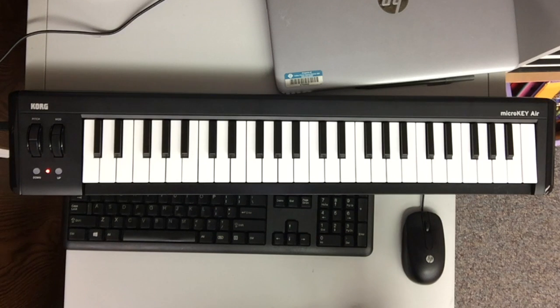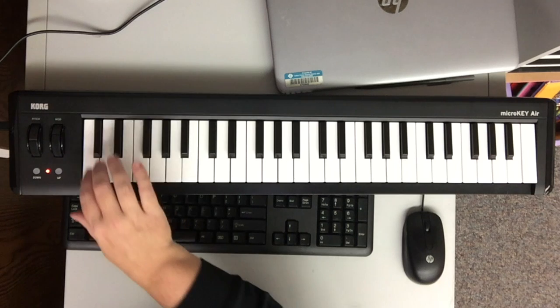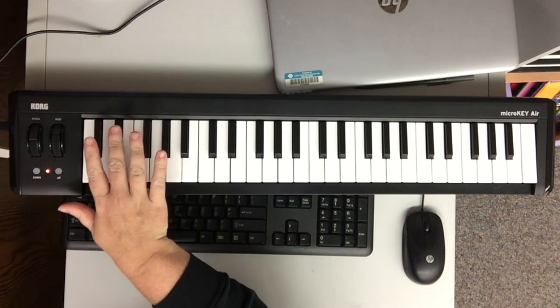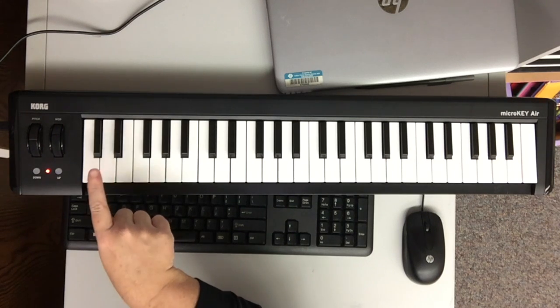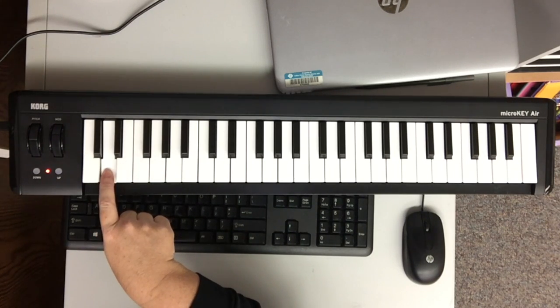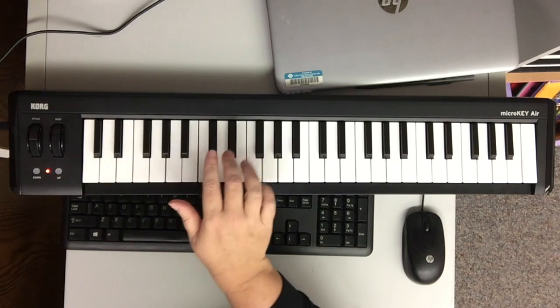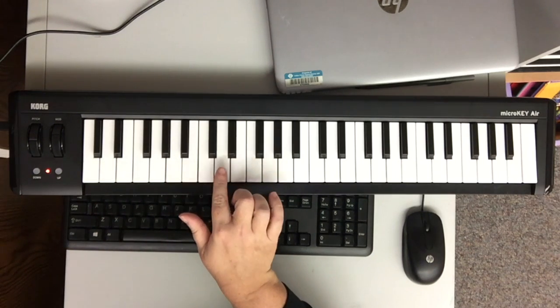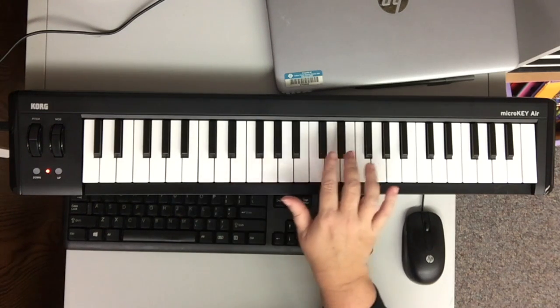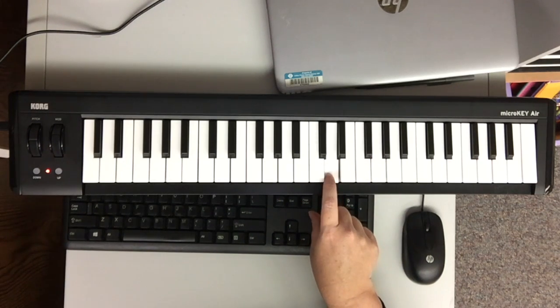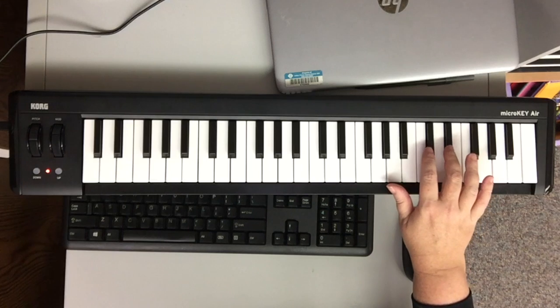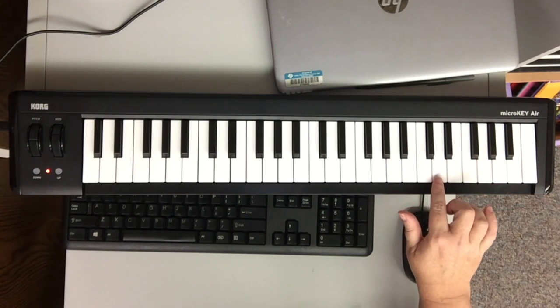So just to make sure that we can find all 4 Ds on our keyboard, let's try that. Starting over on the left, we have our 2 black keys, 1 in the middle is D. Can you play that? Great, let's find the next one up. 2 black keys, 1 in the middle. Great, we have 2 more. 2 black keys, 1 in the middle. Great, and our last one, 2 black keys and the 1 in the middle.